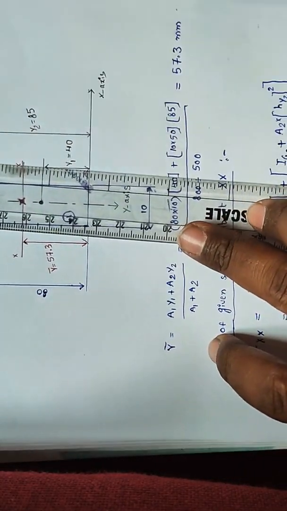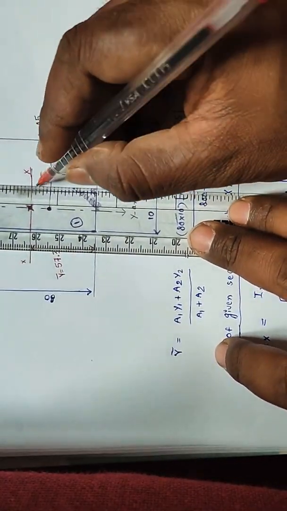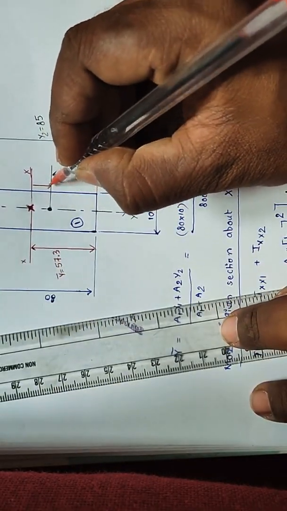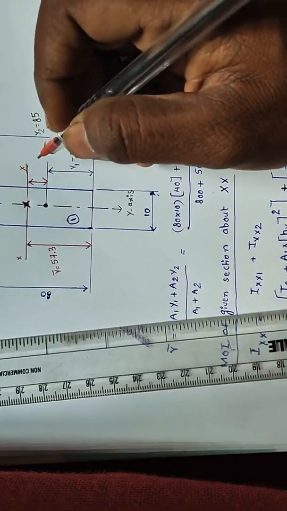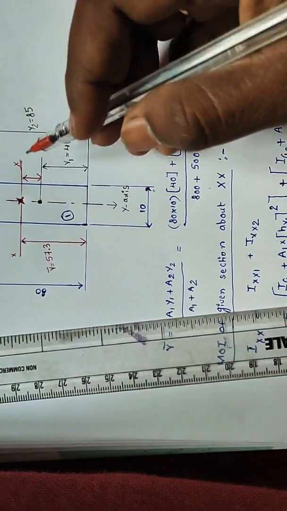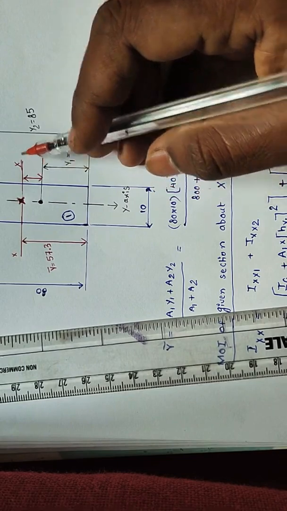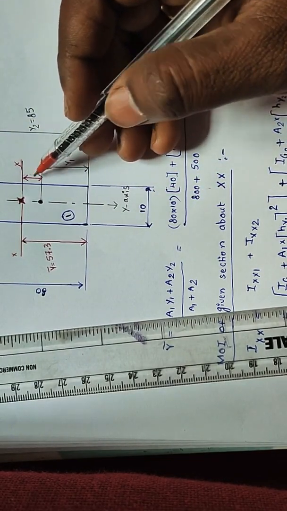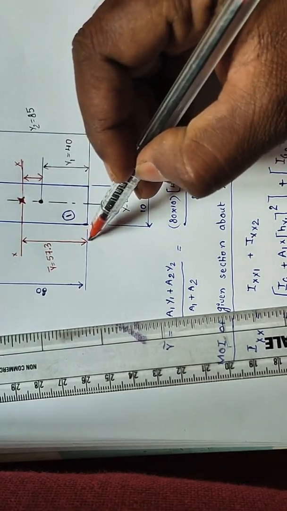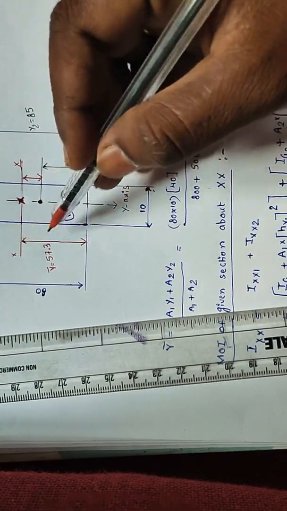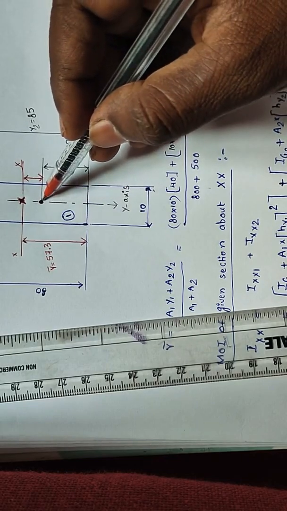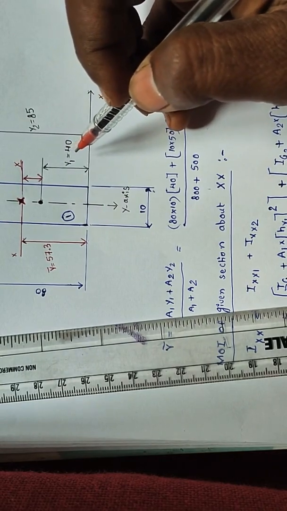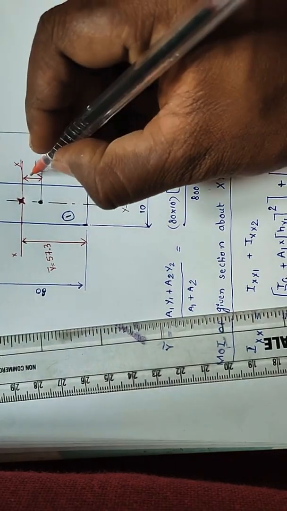So this is the distance. Either it is minus or plus, you have to neglect the negative values. Here we have to measure the distance between those two. From here to here it is 57.3 and from here to here it is 40. So 57.3 minus 40, that means 17.3.